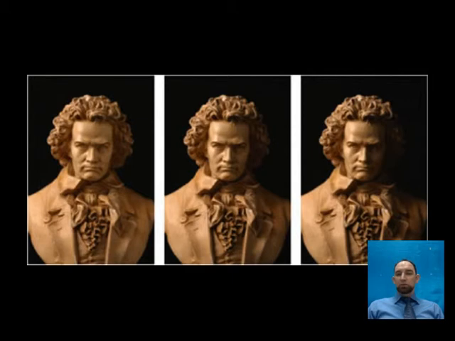That's part of the reason for why you would light someone or light an object in a particular way in part of our project. So on the right-hand side, you have a specific kind of lighting. The middle has another kind of lighting, and the third has a different kind of lighting. How do you feel about each of those?